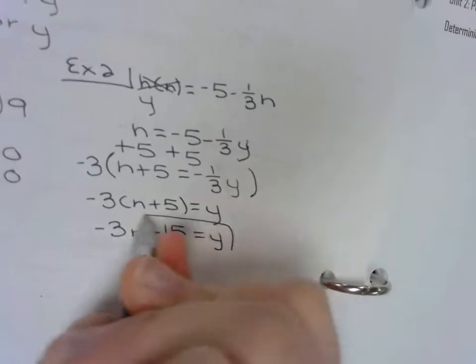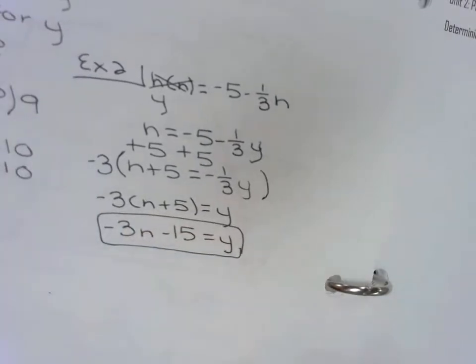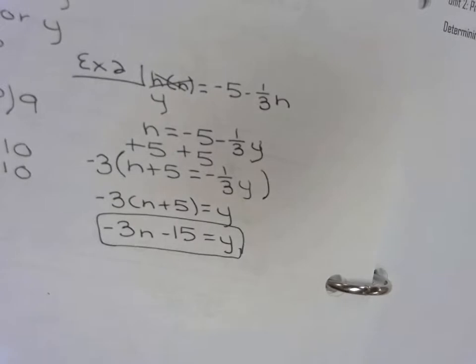And that's it. So it's different. We haven't done exactly this, but you know how to solve for it. You switch and solve for y. Yes? It's in the next section. Okay, any questions on that one?